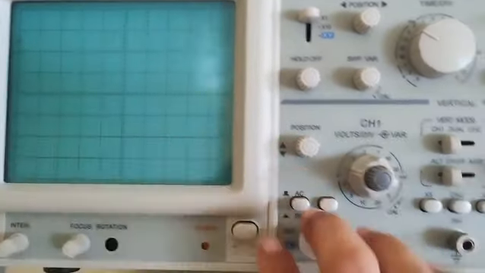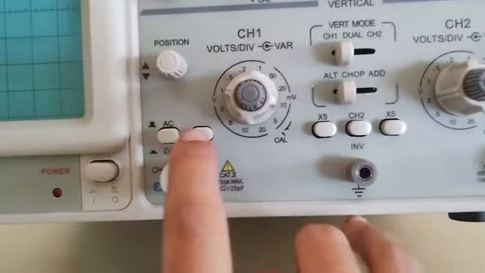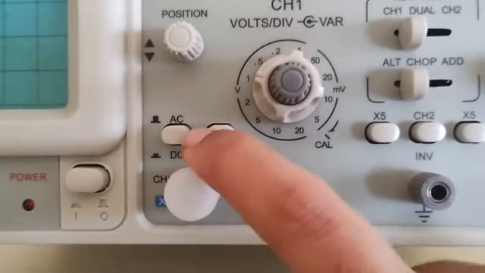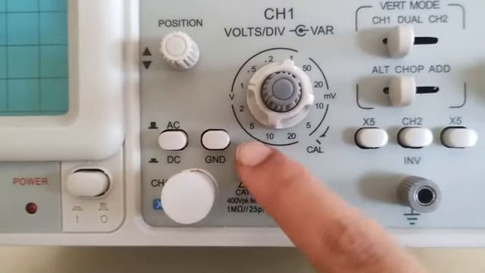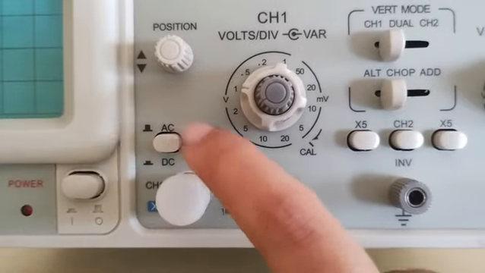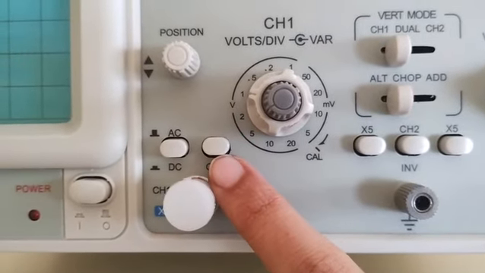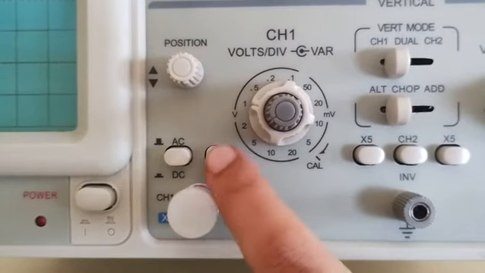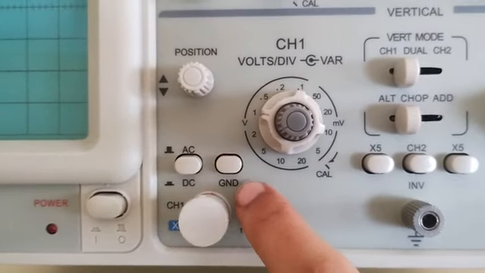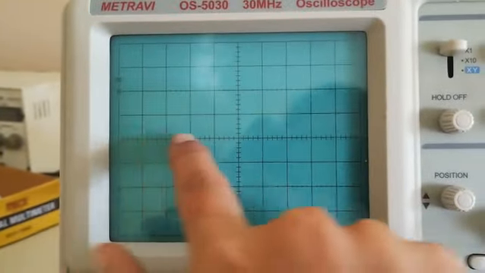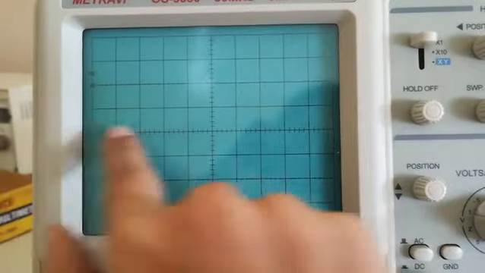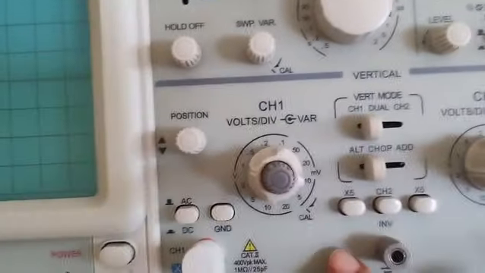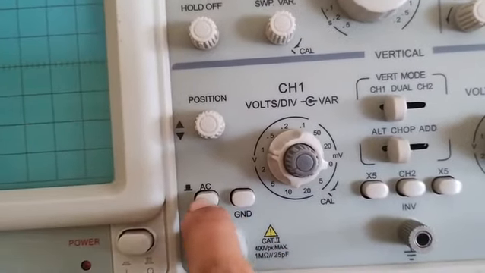After that, you can see this AC, DC and ground button. This is coupling. What does this coupling do? Ground is a reference line: if we push the ground button, then the graph will be only a line.